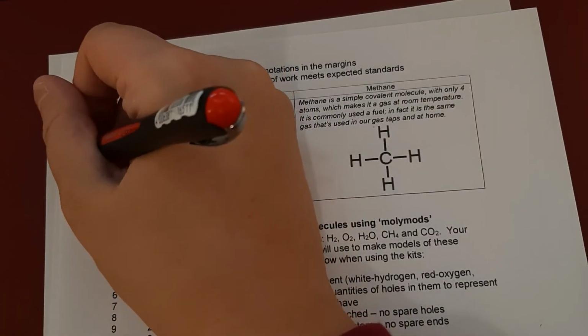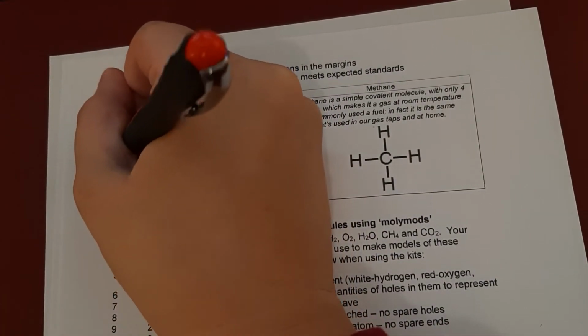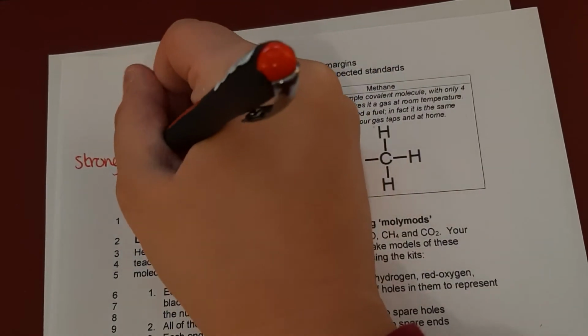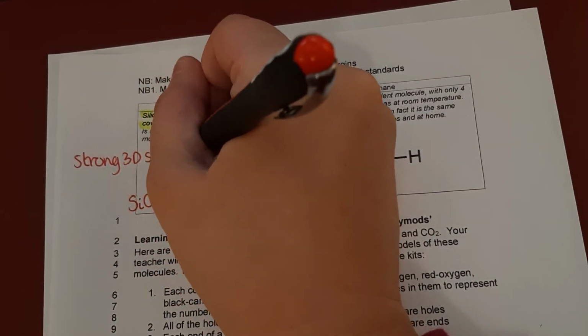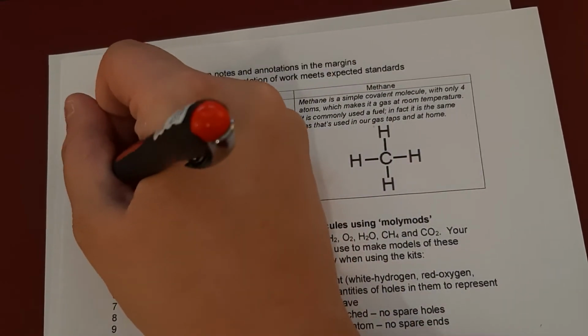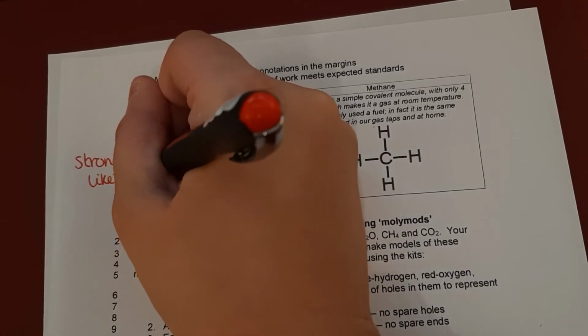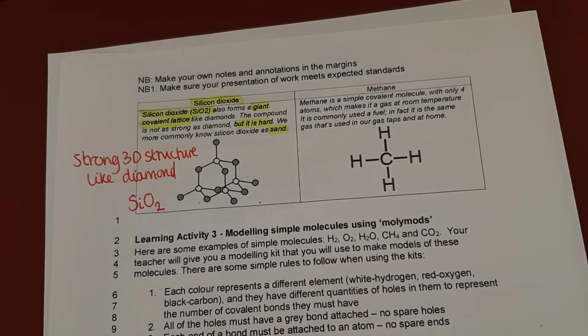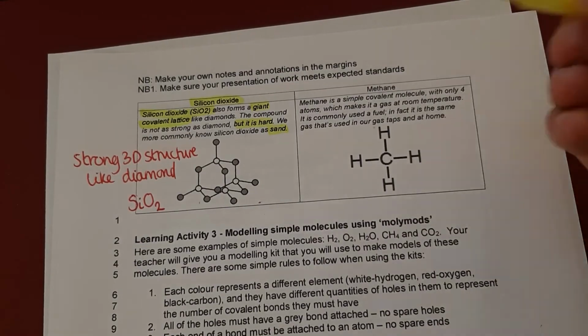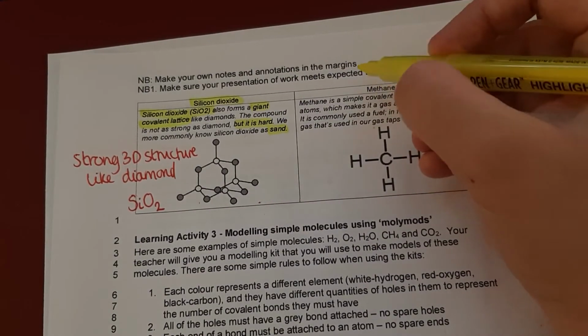So we're going to write here a little note. See, it's got that strong 3D structure like diamond. And as I'm sure you will recall, sand is very tough. It's hard to destroy sand, and it's hard to destroy quartz crystals. But it is not as strong as diamond. And our last compound is methane.